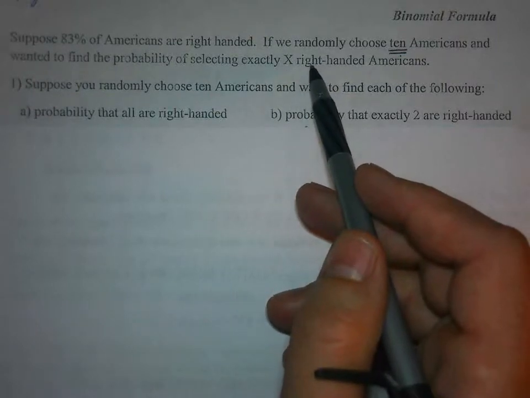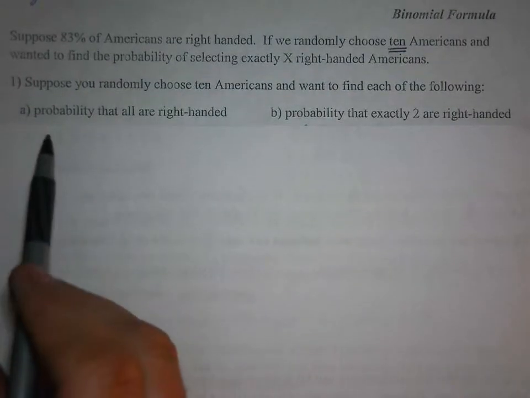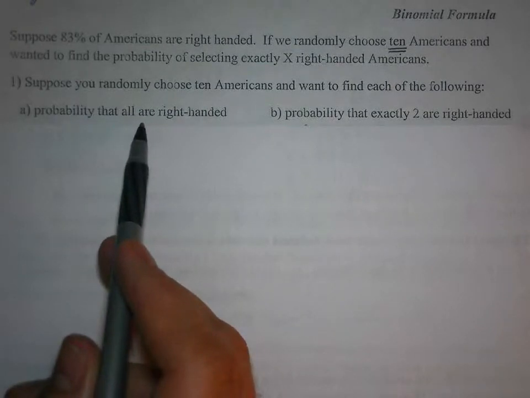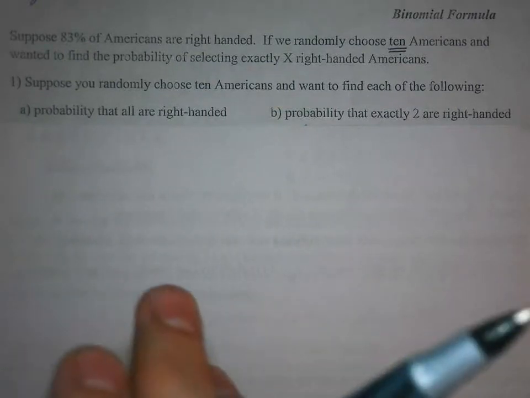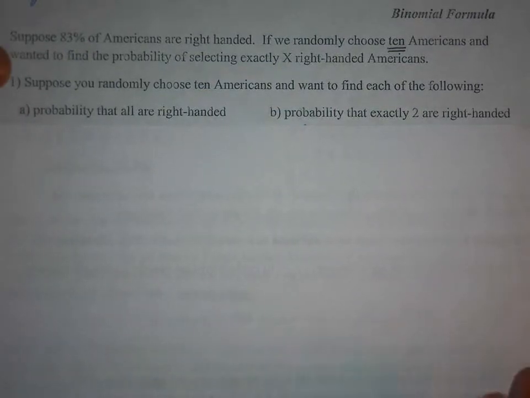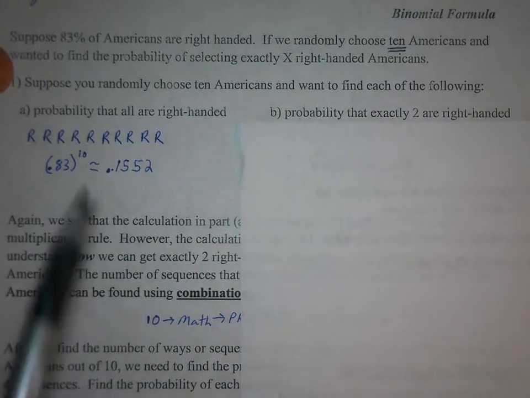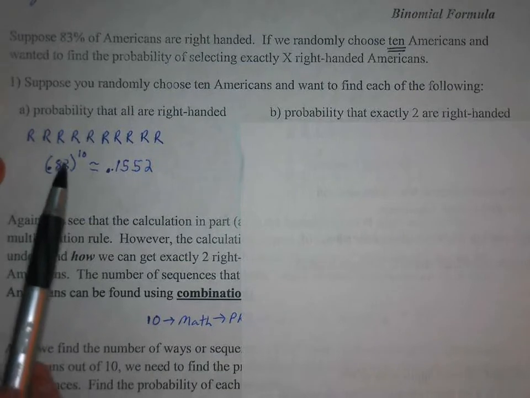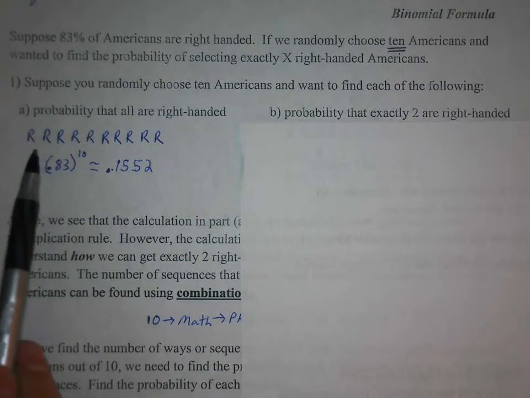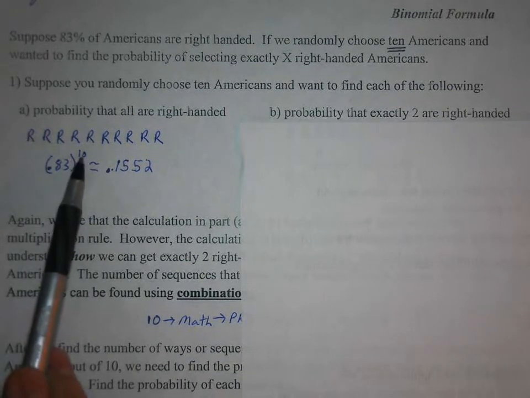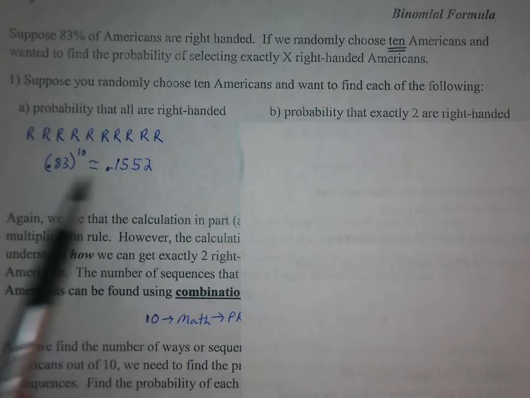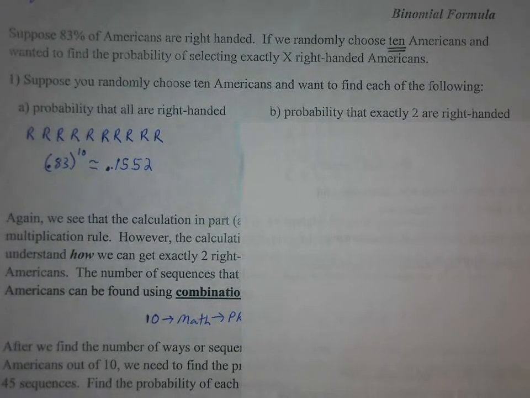to 10. Okay, so if we want to find the probability that all are right-handed, well, if all of them are right-handed, think about what has to happen. Every single one of them must be right-handed. So that's just straightforward, the multiplication rule. 83% chance for each draw, so 0.83 to the 10th is 0.1552. So there's almost a 15.5% chance that if you choose 10 Americans, they would all be right-handed.